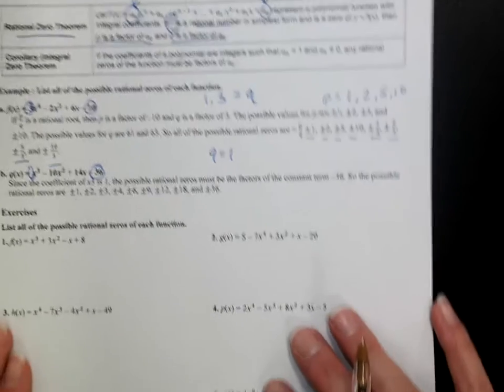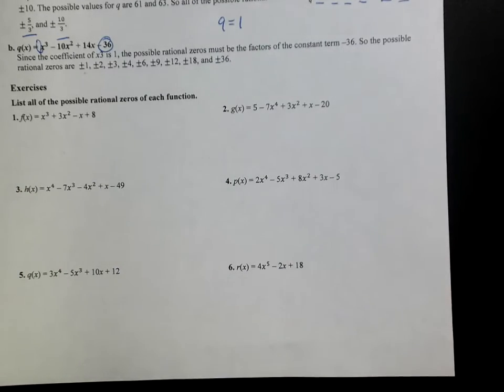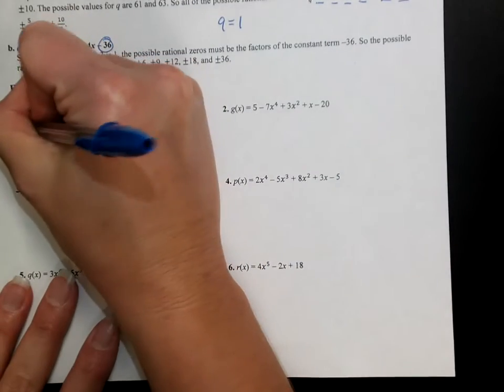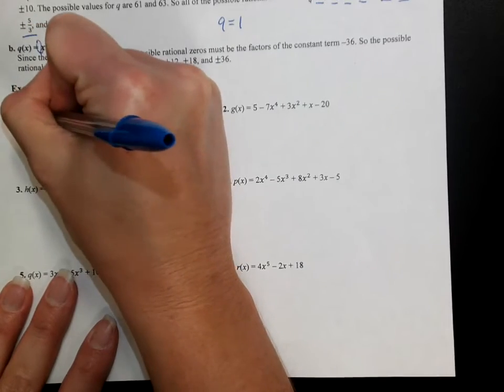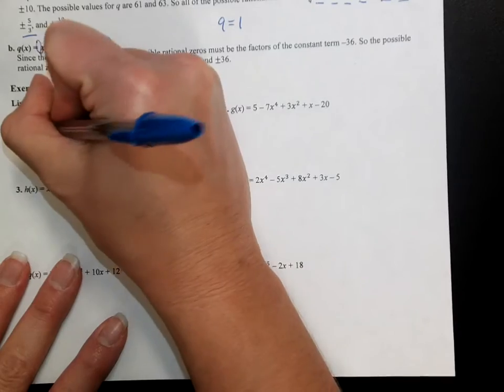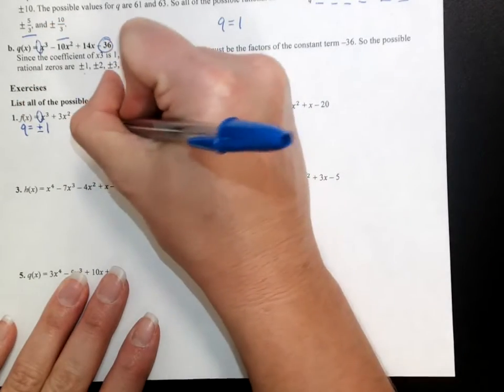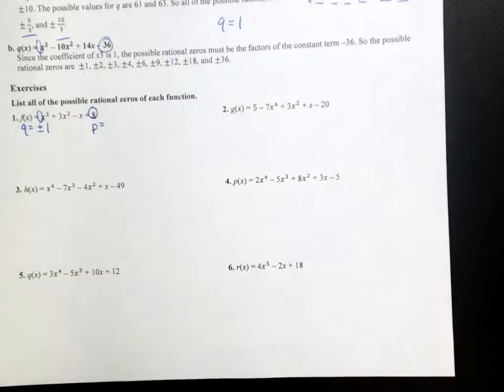So let's actually look at a couple here. The first thing, be sure it's in standard order. This one is. Q is all the possible factors of this front number. In this case, that's an understood 1, so that's just plus or minus 1. P is all the possible factors of this last number, 8.